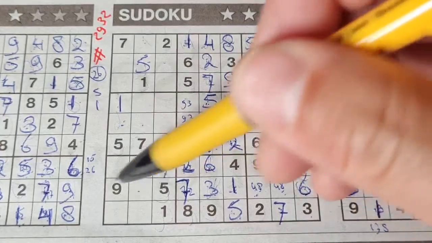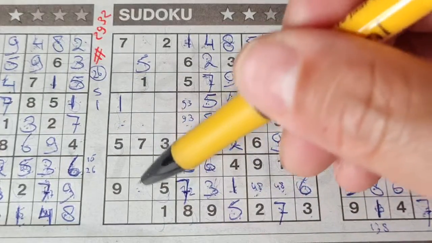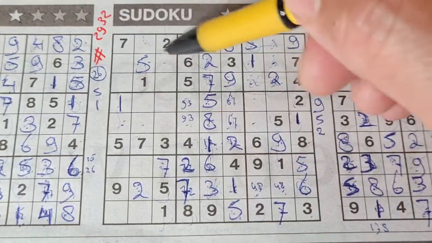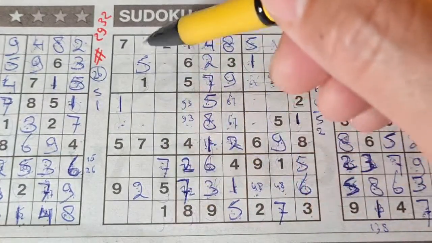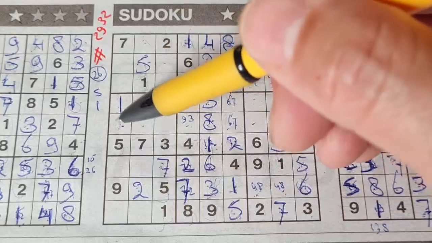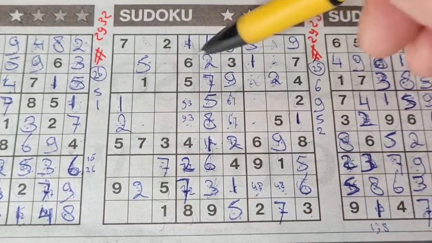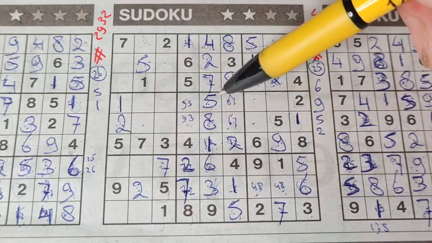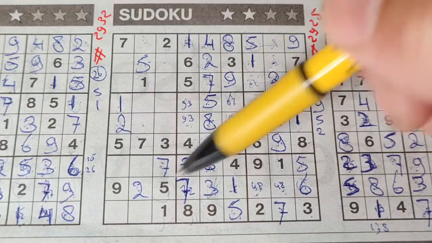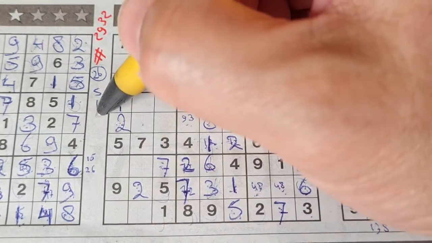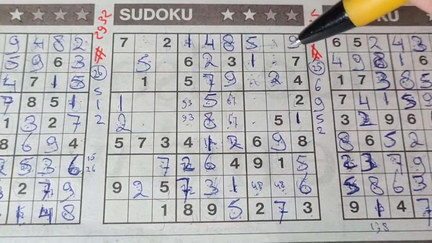That means 1 box left in this row for the number 2. 2 in the third column, 2 in the second column. So in the first column, the only place for the 2 should be there. And all the 2's are used. I can see digit number 3, number 2.